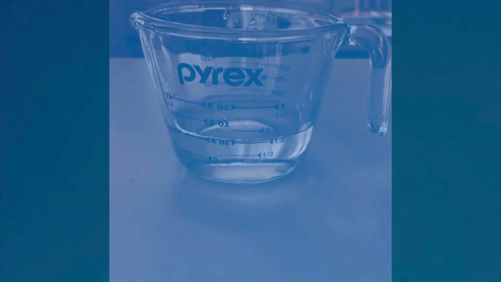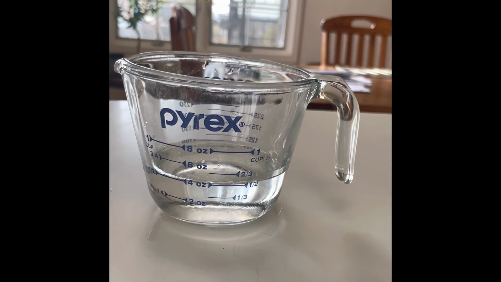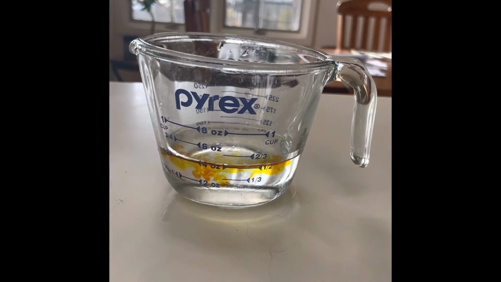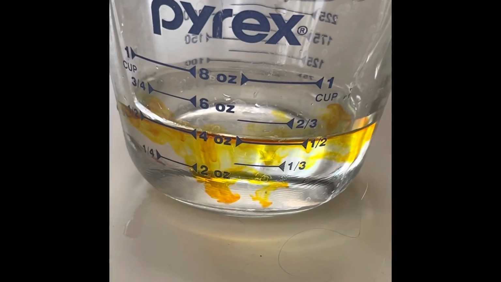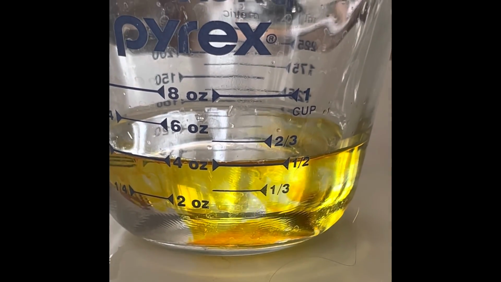For our diffusion experiment, we first gathered the materials and set them on the table. We used the sink to fill the transparent measuring cup with half a cup of tap water, and then we placed a single drop of yellow food coloring into the water. We used the timer to measure out 1 minute, and we recorded this process with our phones.